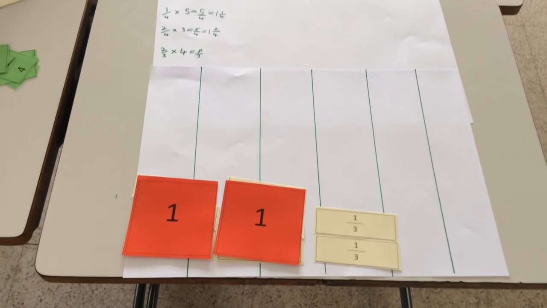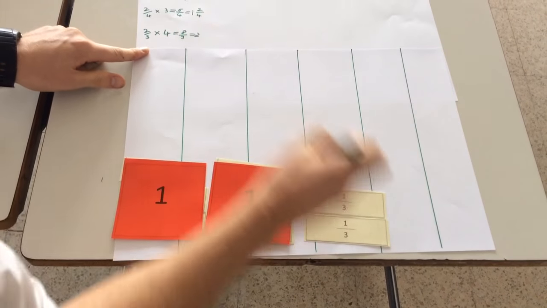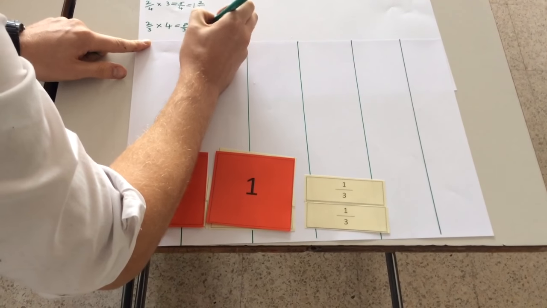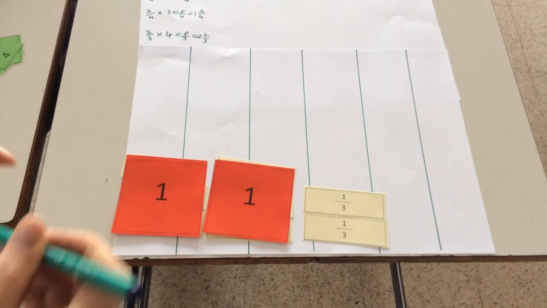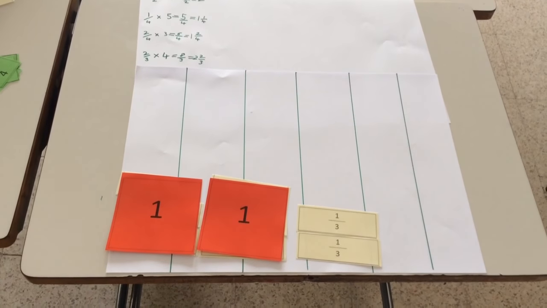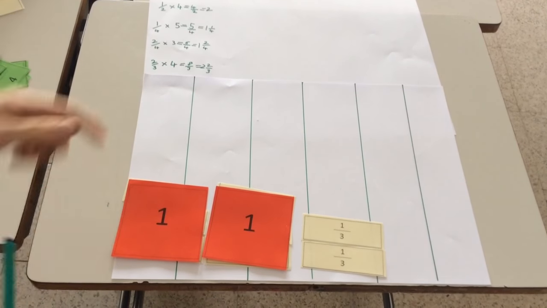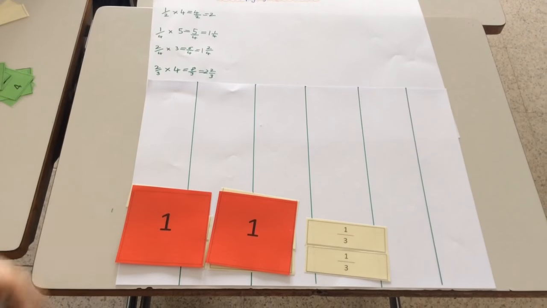I can't put another one on there, so that means it must be equal to 2 and 2/3. Okay, so we have learned how to multiply fractions using fraction cards, and the key thing is to take our first fraction and then carry on doing it as many times as it says here because we love it.